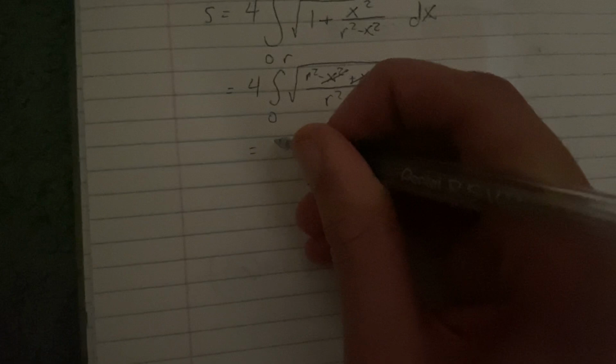And now these x squareds inside will cancel. So we are left with the square root of r squared. And that's just going to be an r. So we're going to pull out that r.